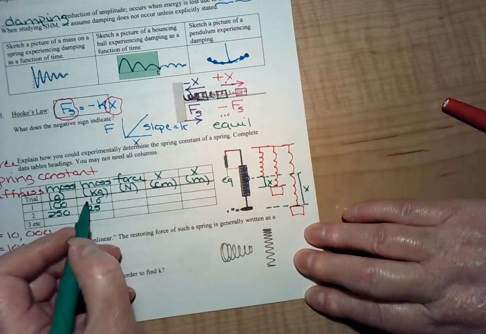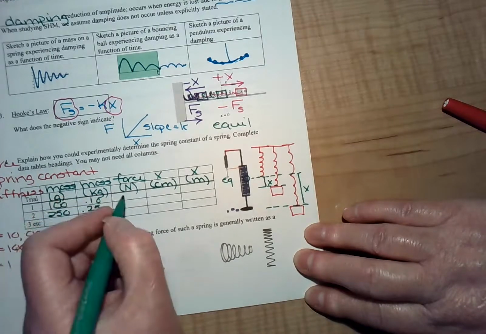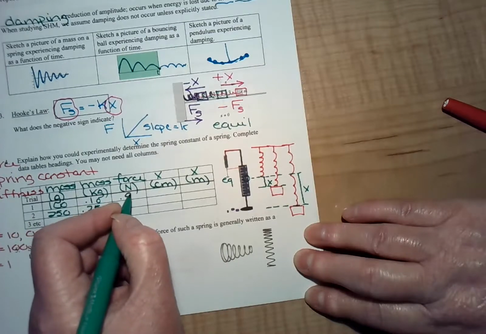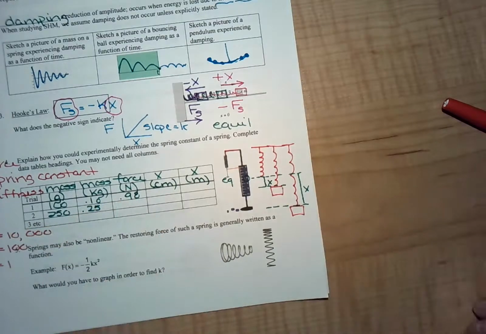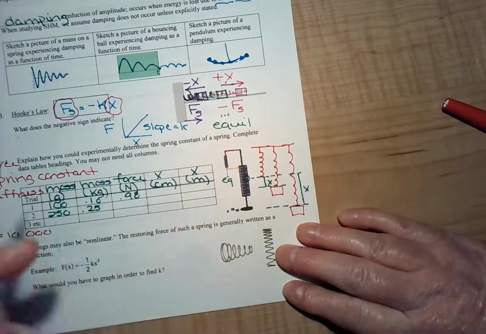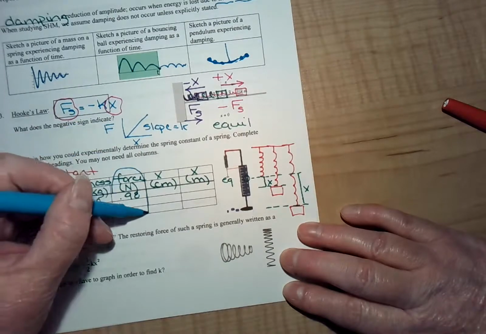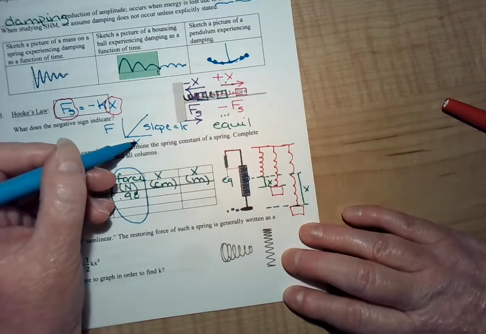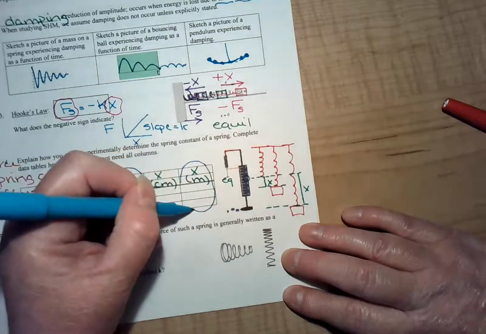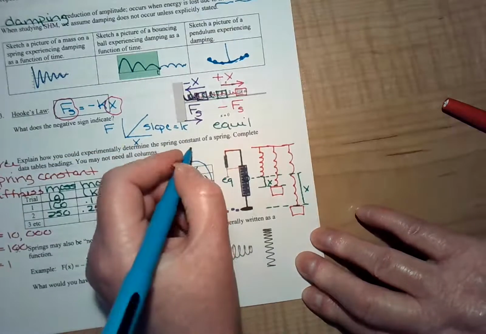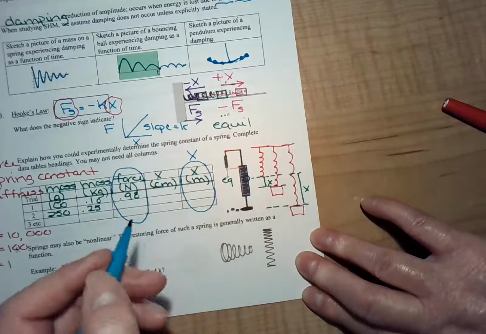So I would take my 0.1 times 9.8, and that would be 0.98 newtons. When I'm all done with my data table, I need to graph the forces in newtons on the y-axis, and the displacements in meters on the x-axis. So these need to be my x values.